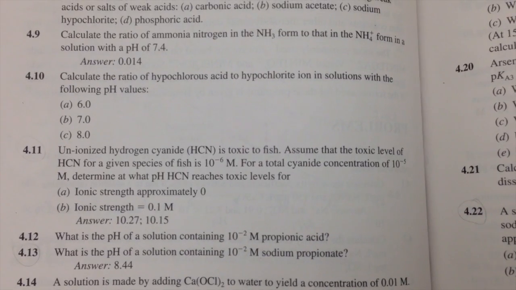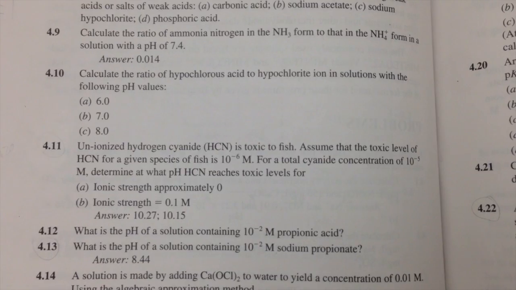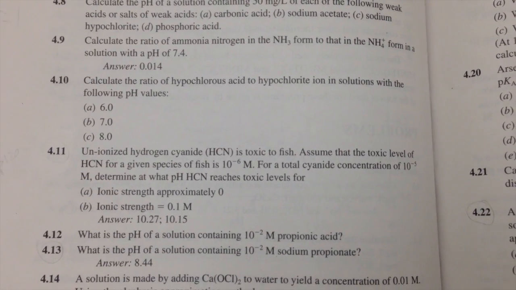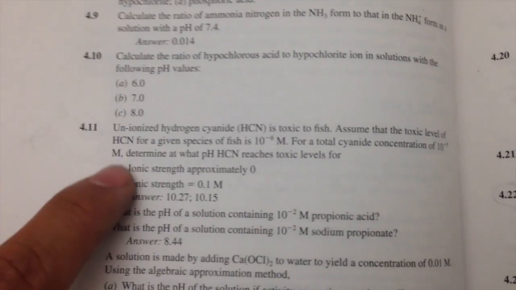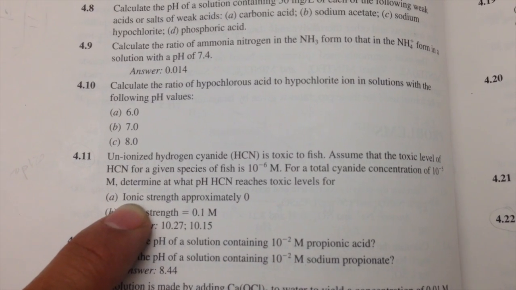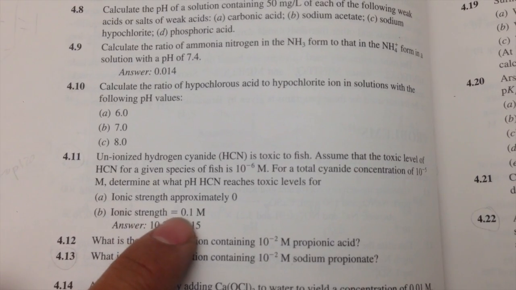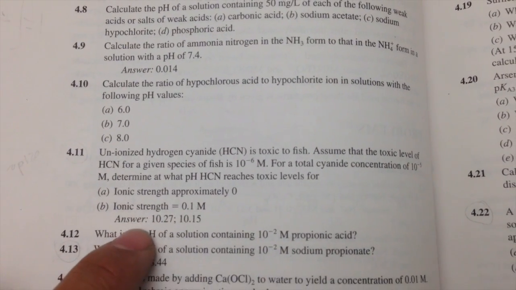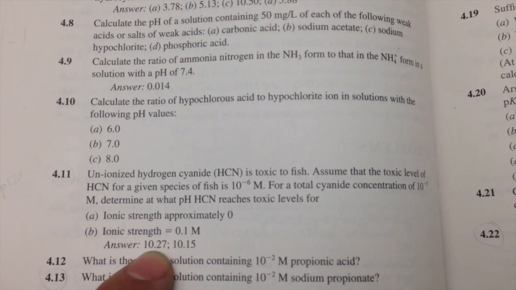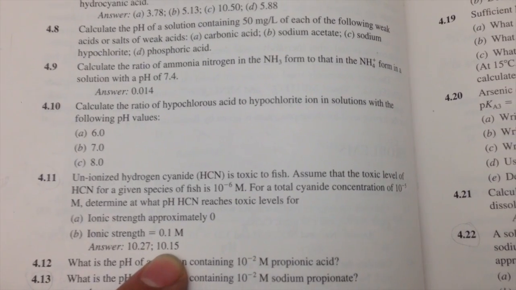So for a total cyanide concentration of 10 to the minus 5 molar, determine at what pH the hydrogen cyanide reaches toxic level for A, ionic strength approximately 0, so that means that we're going to neglect the ionic strength, and then B, when the ionic strength is 0.1 molar. We have an answer here: A is 10.27 and B is 10.15.